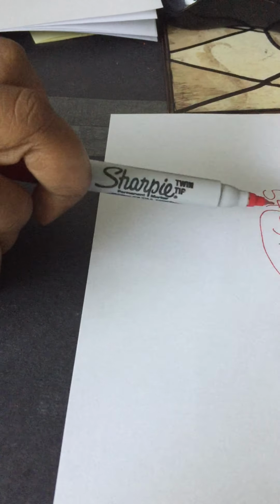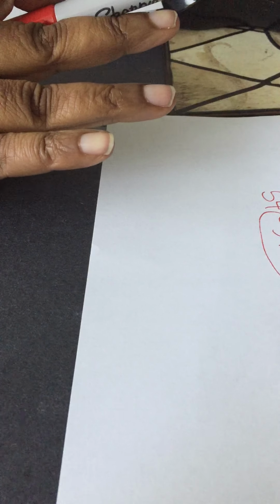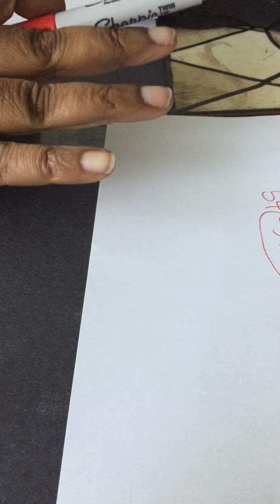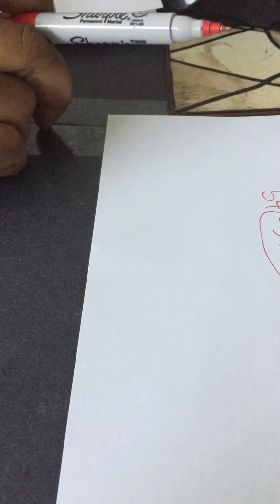That would be 6 minus 3. And a lot of you have problems seeing that that is 6 minus 3. So my suggestion is to solve from left to right. That would help with some of that confusion.